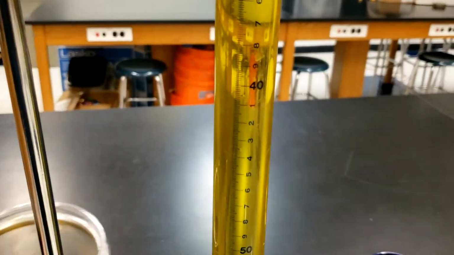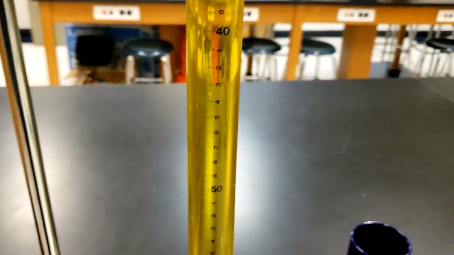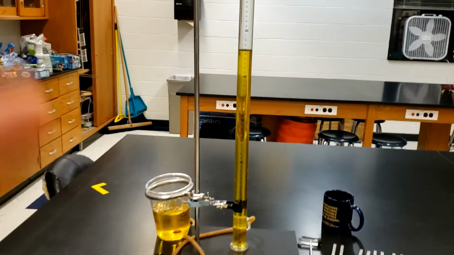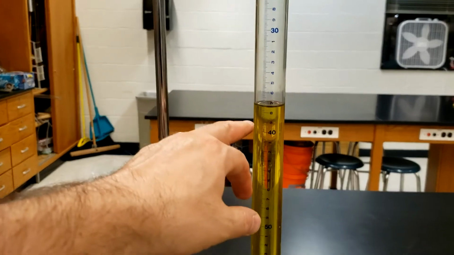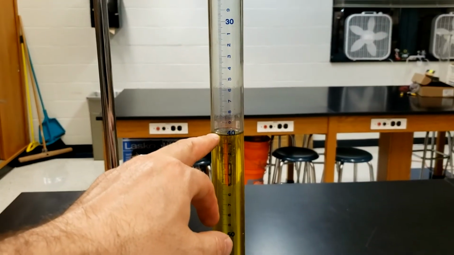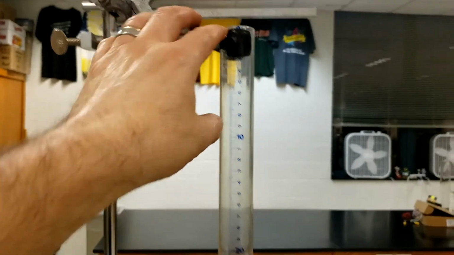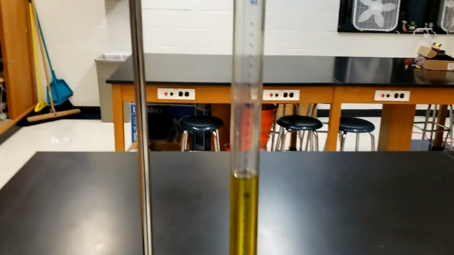So it's a pretty simple setup, all things considered, but it's a very effective way to measure resonance in a tube that is open on one end. And remember, wherever that water level is going to be an obligatory node. At the top is going to be an obligatory antinode. And then in between, that's where the magic happens.